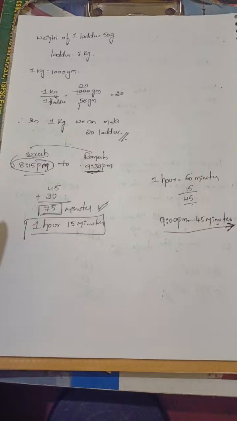So in the comment box please write which of the answers is correct. This is about the TS paper 1 of 2023.